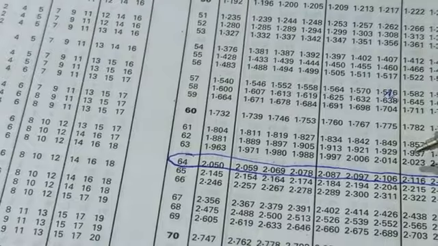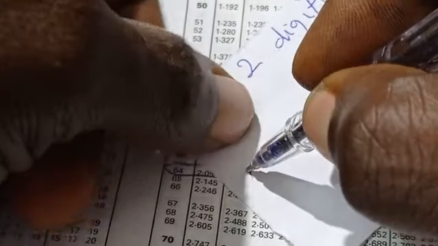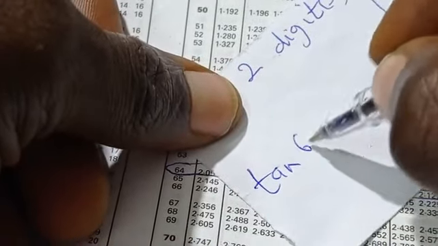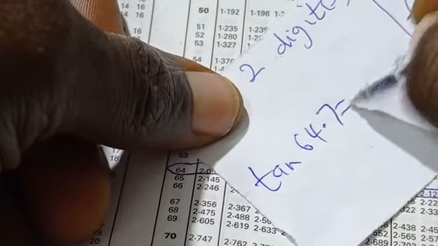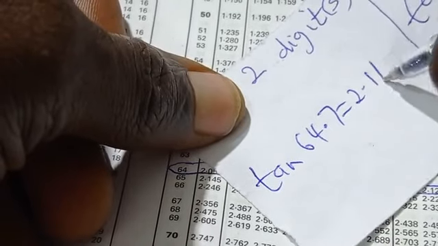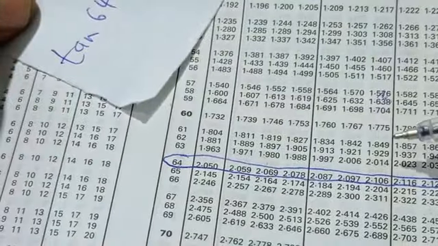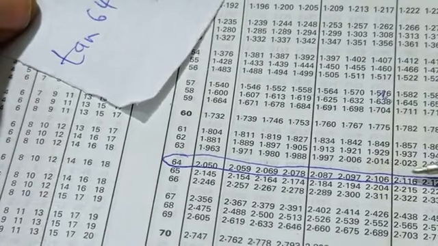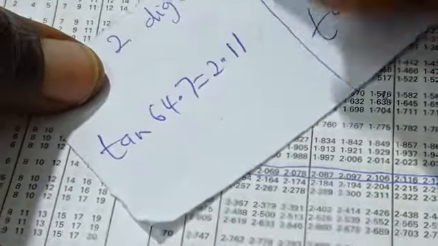2.116. That's your answer. So write it. You can write it somewhere: tan 64.7 equals 2.116.